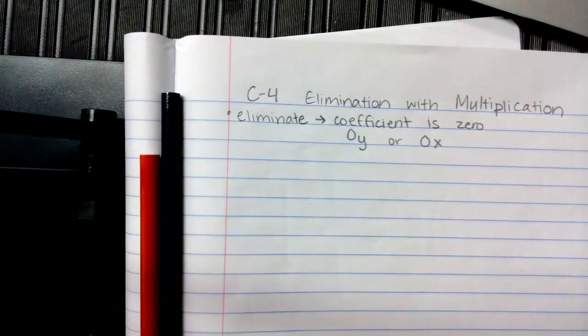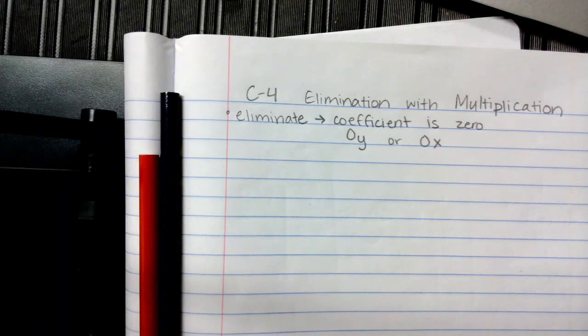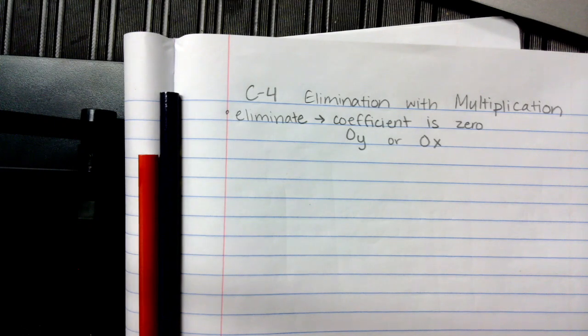Okay, yesterday we talked about elimination. We actually wrote out things like get rid of, take off, remove, cancel. Today we're just going to narrow that thinking. Yes, that's what all that means, but we're thinking with those 0y, 0x. All right, now we're just going to jump into our first problem.